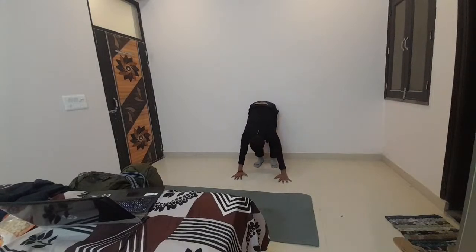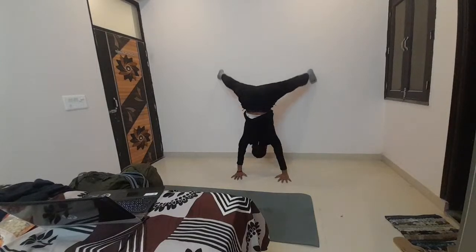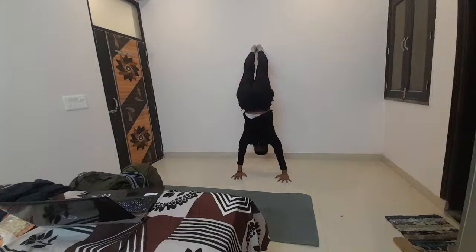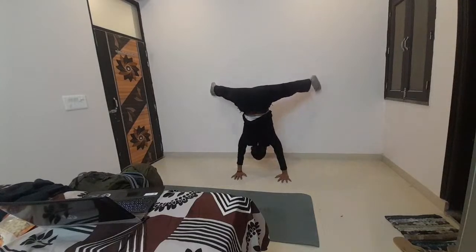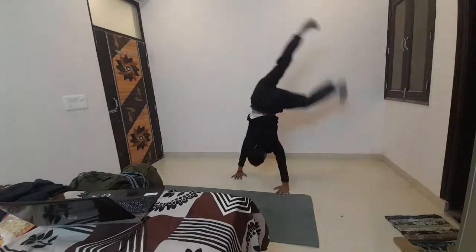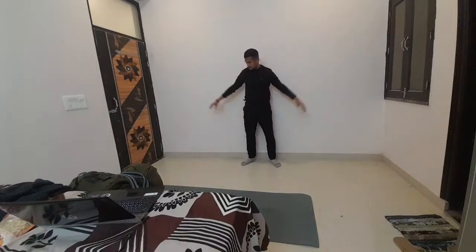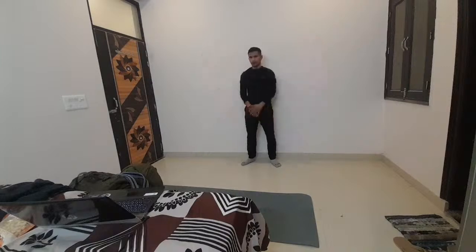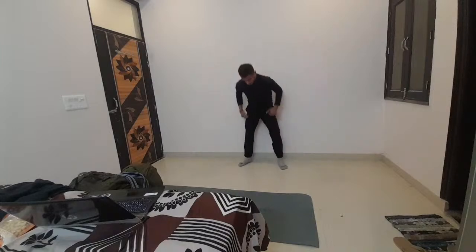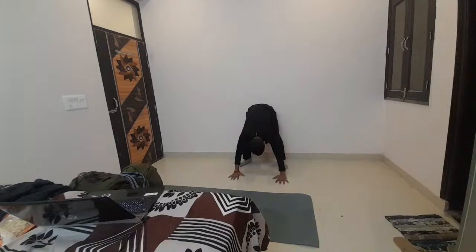Down. So try slowly to bring them down and slowly lift them up. So that's going to give you some control over your handstand.